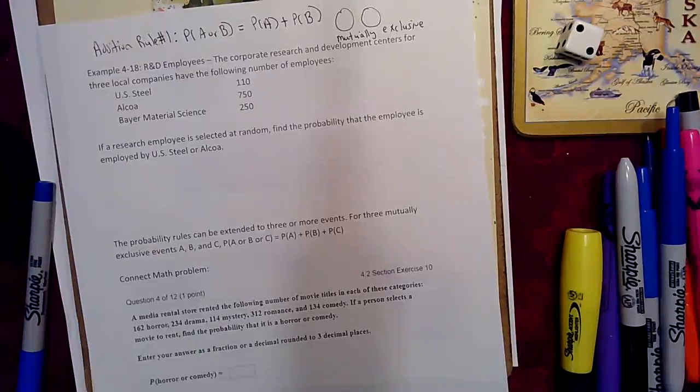So R&D employees, the corporate research and development centers for 3 local companies have the following number of employees. So we have 110 people for the steel company, 750 for the Alcoa, and then Bayer Material Science has 250.